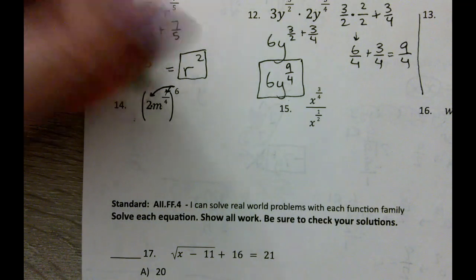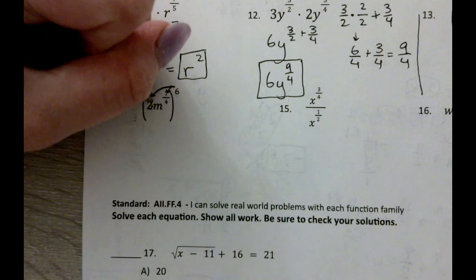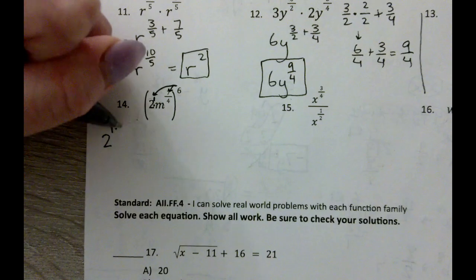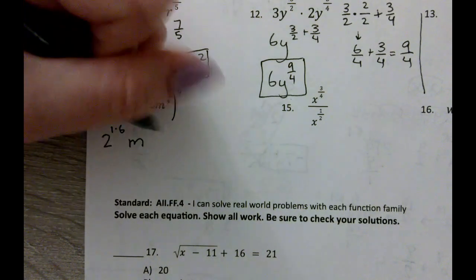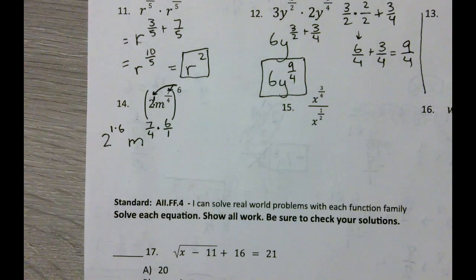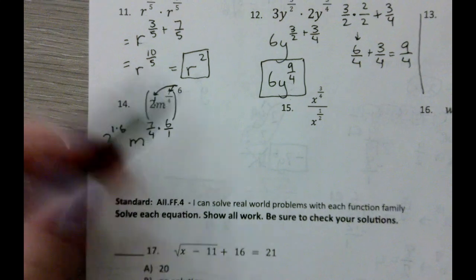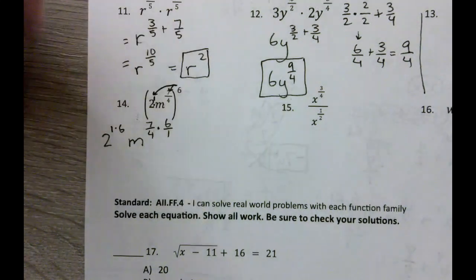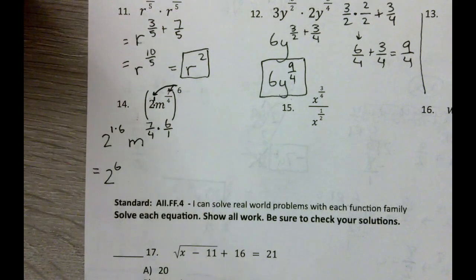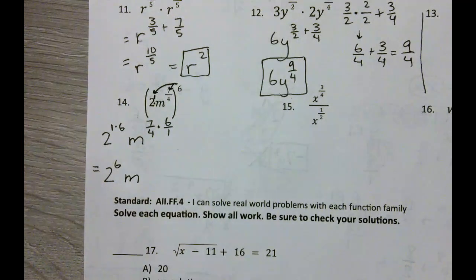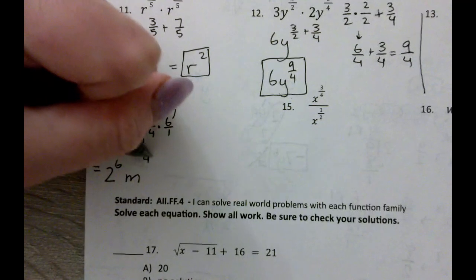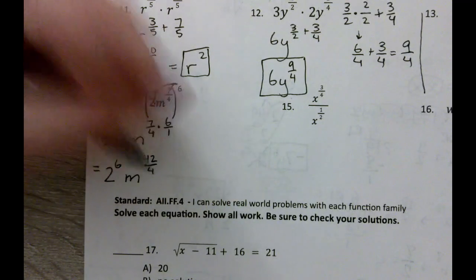Okay, when I do that, this is still multiplication. So remember that 2 has an exponent of 1. So this is 2 to the 1st times 6, m to the 7 over 4 times 6 over 1. I write this one as a fraction because I'm multiplying with a fraction. 1 times 6 is 6. And then m, multiply straight across. 7 times 6 is 42, over 4 times 1 is 4.